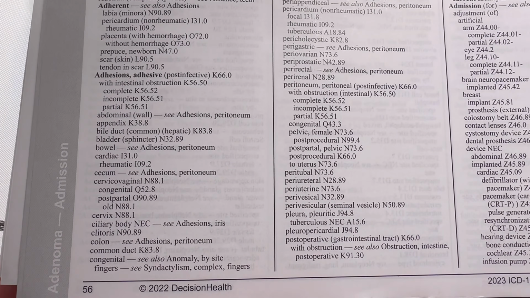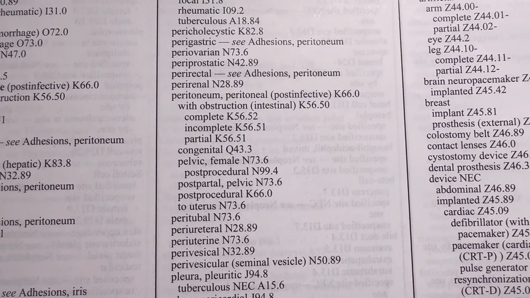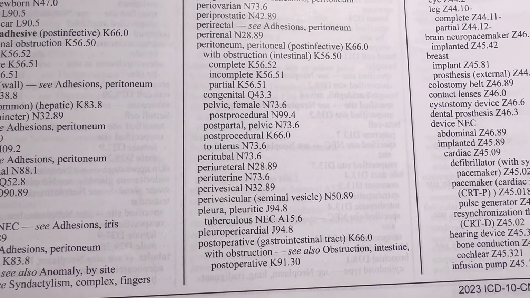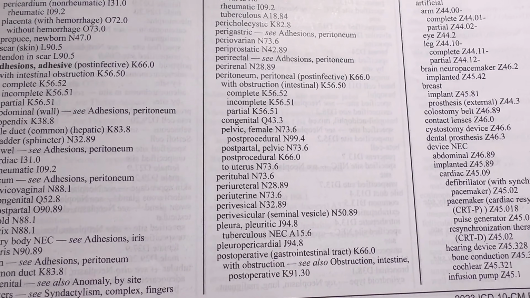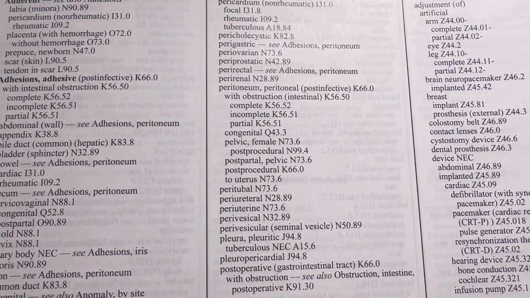Here is what I was talking about in the alphabetic index. You see adhesions, bowel, it says peritoneum. Then we went to peritoneum. We dropped down to pelvic female. And then I went to the subsection for post-procedural, where I got the N99.4. I thought I recorded the other codes, the absence of the uterus and the ovary, but I don't have that footage. So I'm sorry, you guys. But if you have your ICD-10 books, go ahead and look it up for yourself.